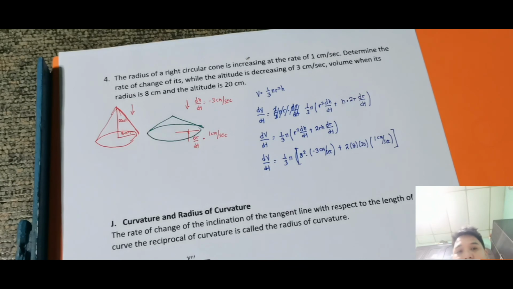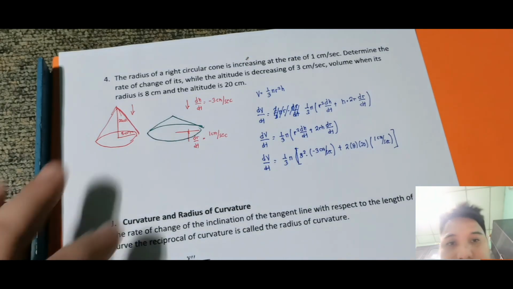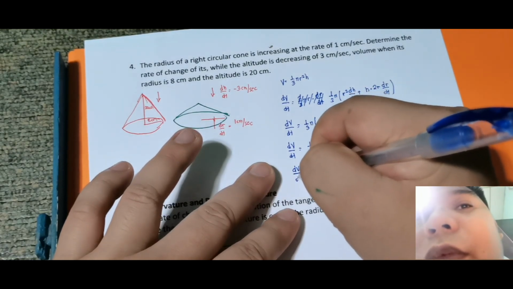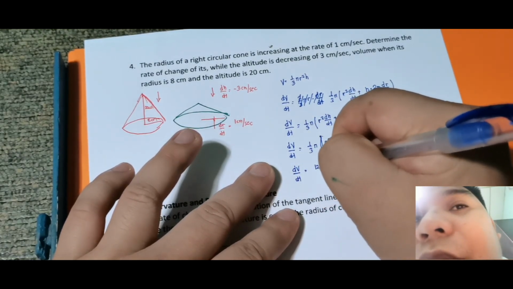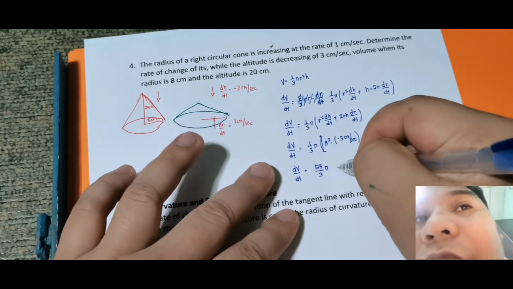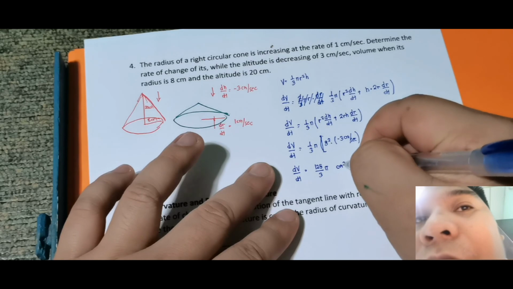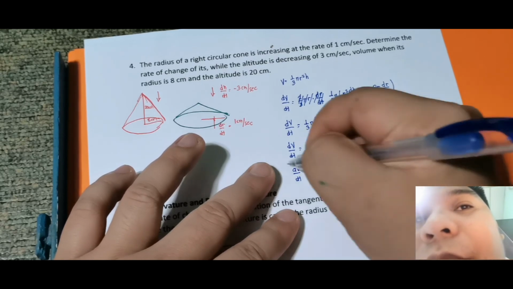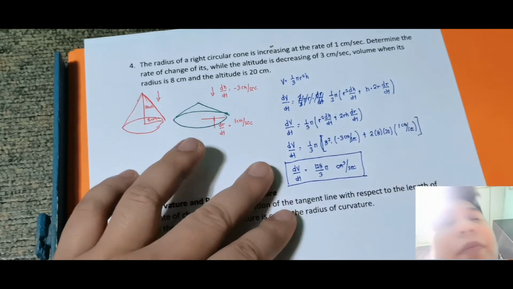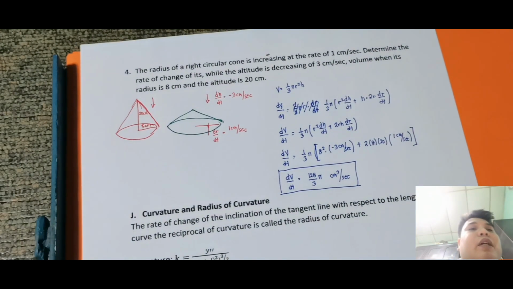Okay, so that is 128 divided by 3. So yung nasa loob, 128 lang sa loob divided by 3, that is 128 over 3. So therefore dV over dt is just 128 over 3 pi. Then this is cubic centimeter per second. Okay, so therefore ito yung change ng kanyang volume. Okay, so that's all in this video.